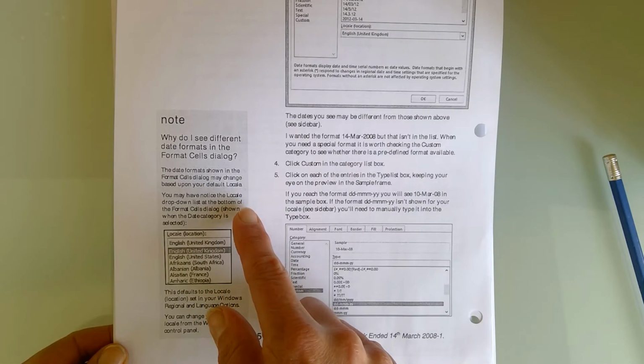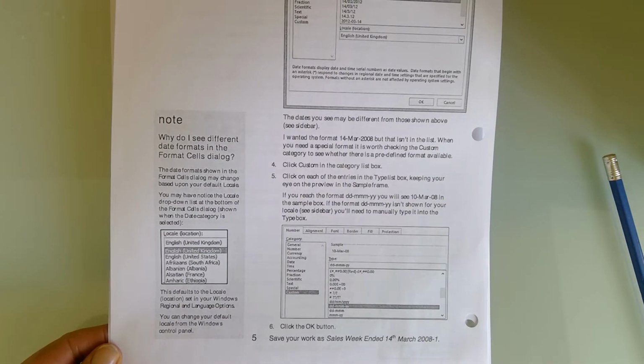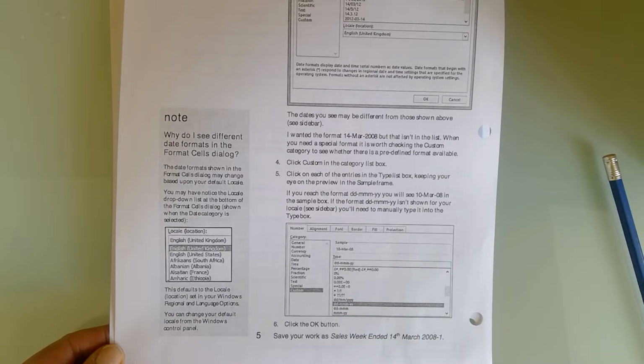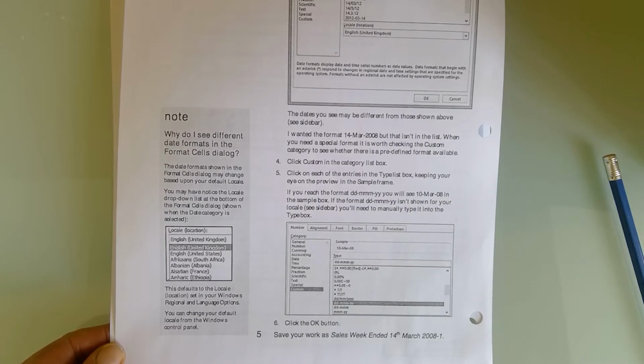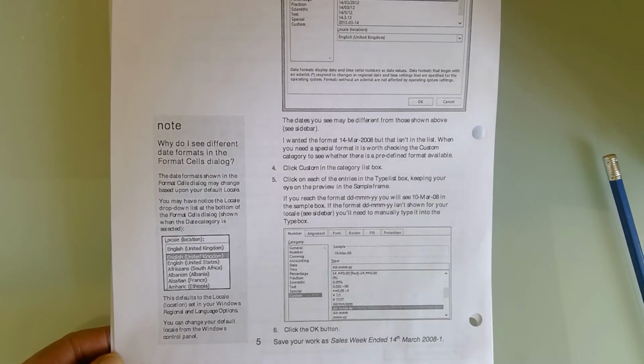So the location drop-down lists the bottom of the Format Cells dialog box, and the default is set to the Windows region or the language option that you would have picked. So probably we'll say English, and then it might say United States. You want to make sure that you have English United States picked, because that way the date will automatically format according to what is most widely acceptable in North America.